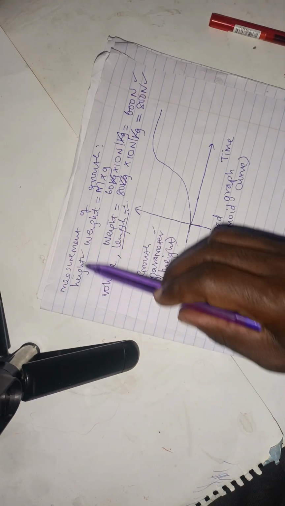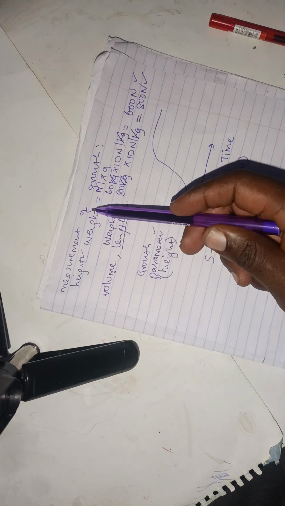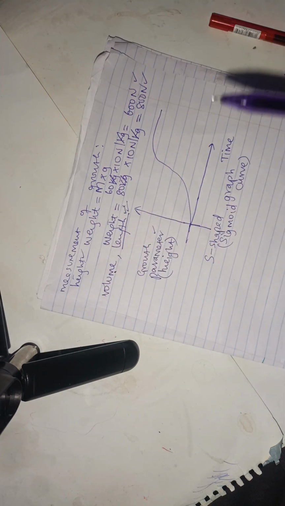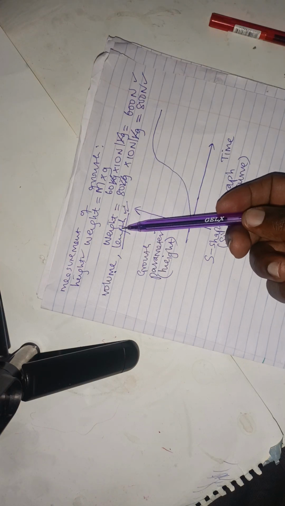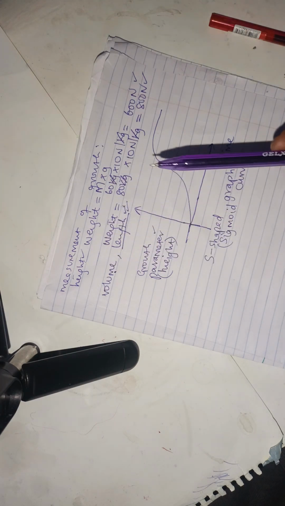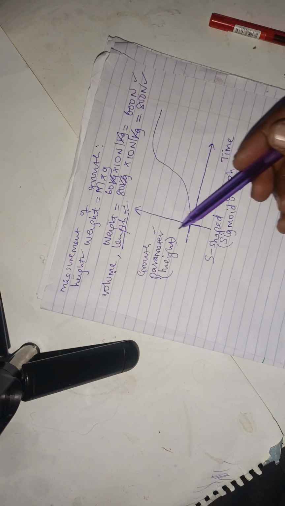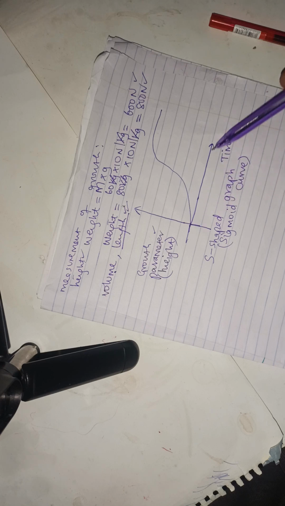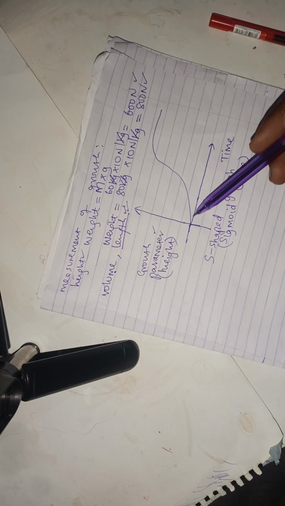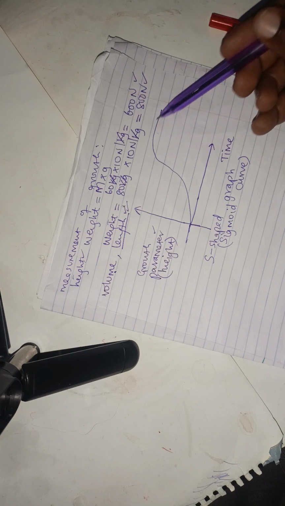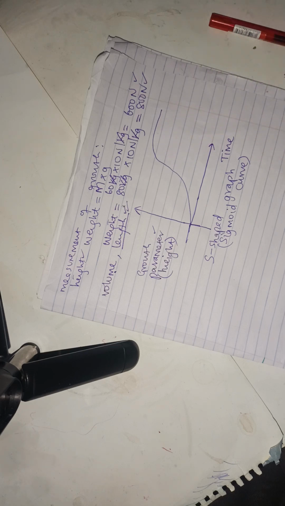I never bothered taking all these parameters like height, weight, volume, and length. I only captured one like length, or I only captured one like height. Then I monitored the change in height of this organism with the change in time. I got values. I have plotted the values of height against values of time. I've come up with what we call an S-shaped graph. And this graph is called biologically the sigmoid curve.